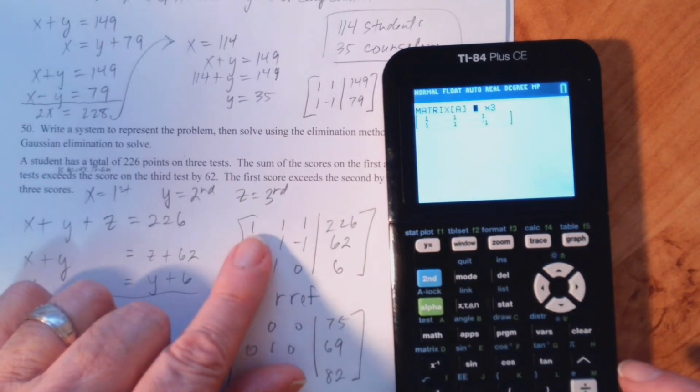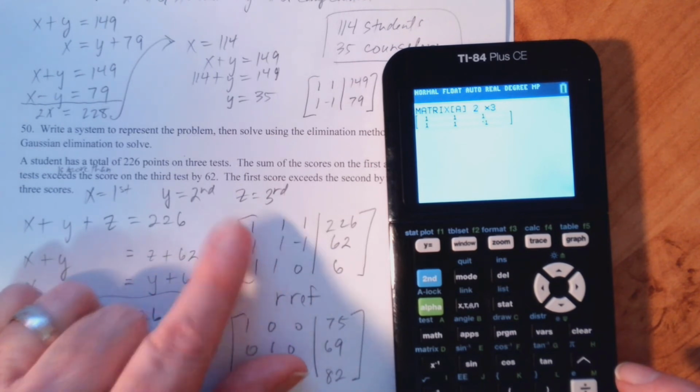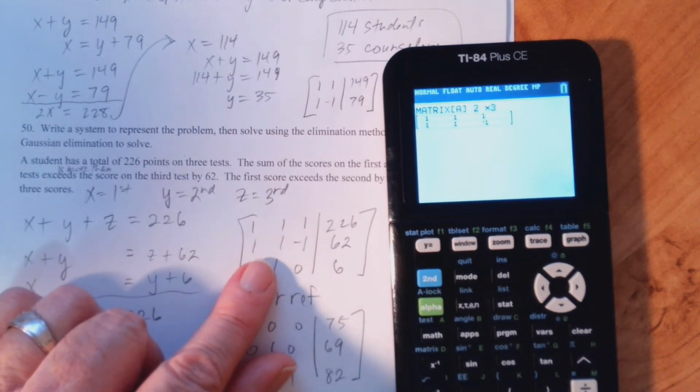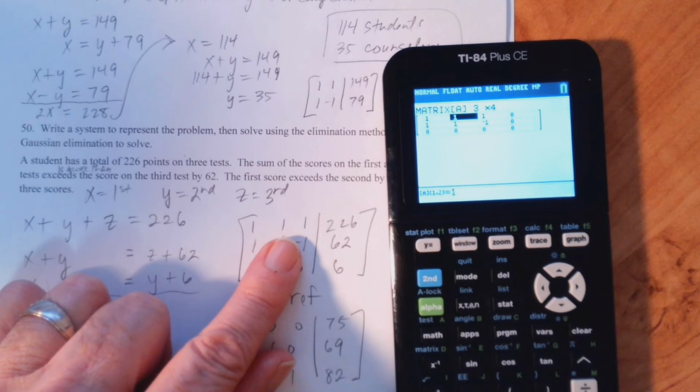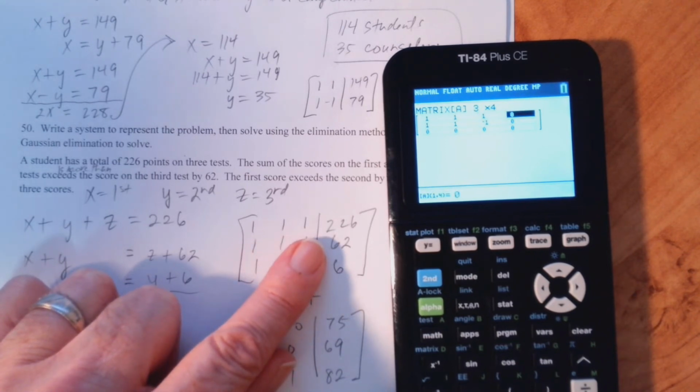It's a 3 by 4 matrix, 3 rows by 4 columns. So we would do 3, enter, 4, enter, and then put in the numbers, each time you hit enter. So 1, enter, 1, enter, and I'll just keep going.